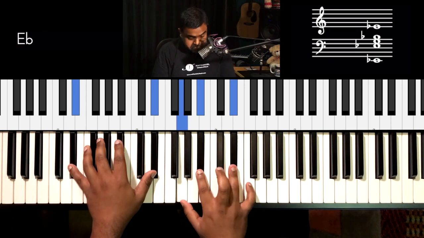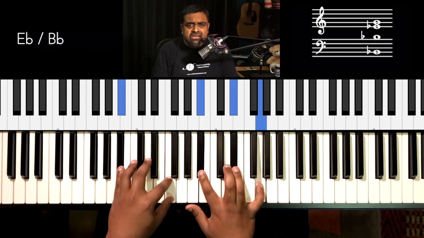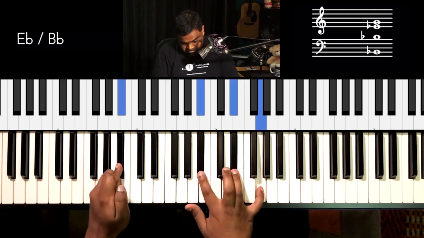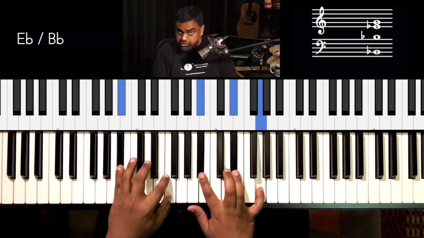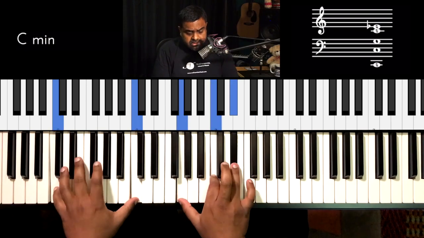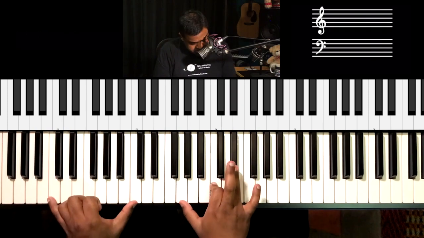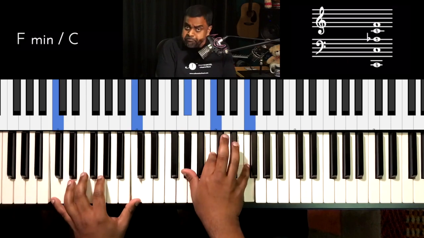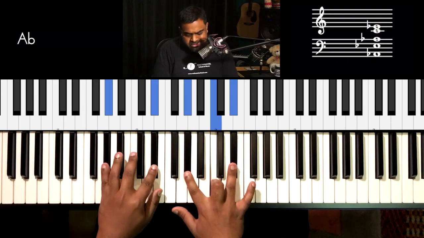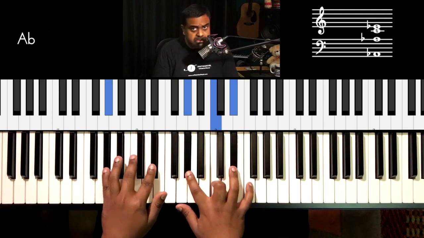If you take other chords like B flat with its plagal, which is E flat, its fourth, and then you come back. Now let's try it over a C minor. That's C minor with its plagal, F minor, and then back to C minor, and then it comes back to A flat.